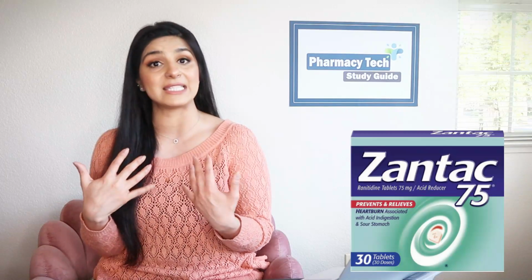Another great example would be Zantac. A lot of you must be familiar with this over-the-counter medication, which was used for acidity control or heartburn. It was taken off the market in April 2020 because a cancer-causing contaminant was found in the medication.